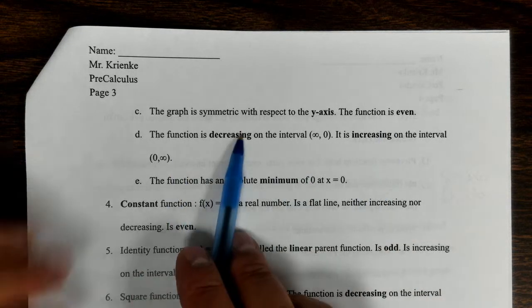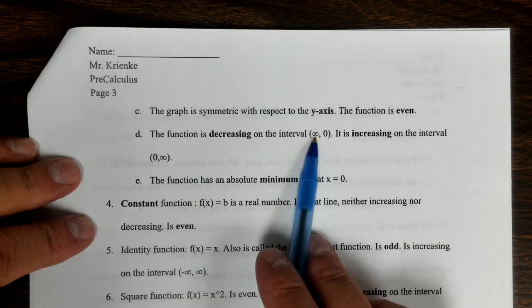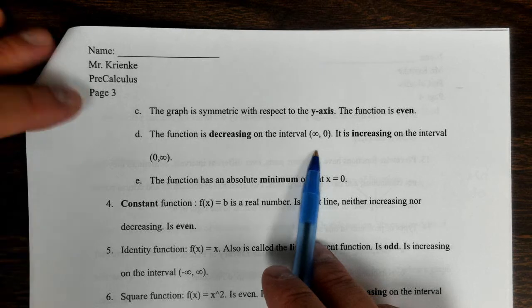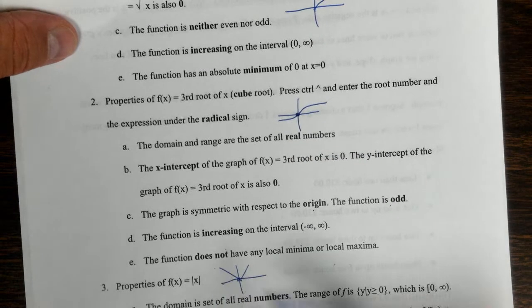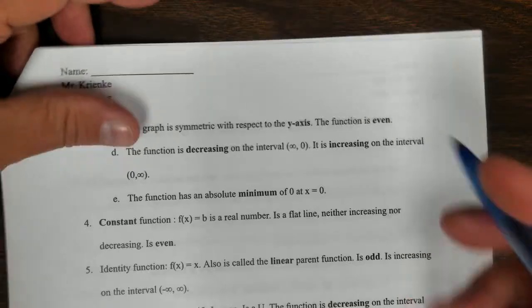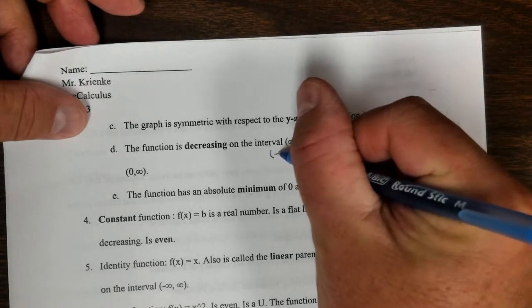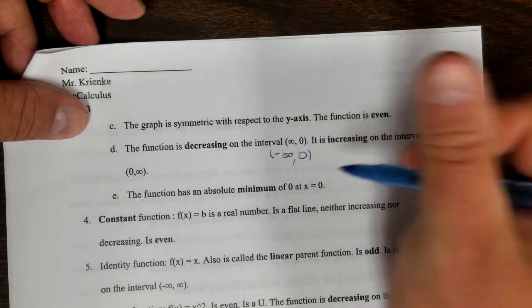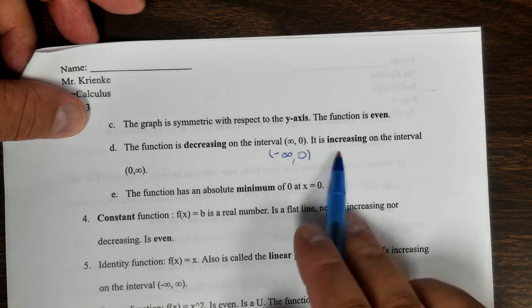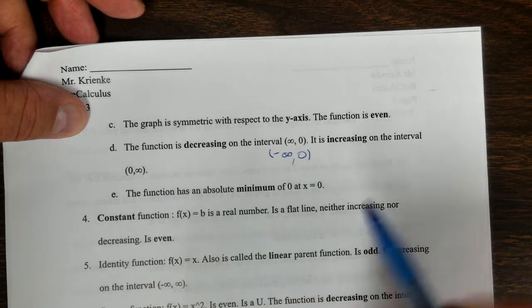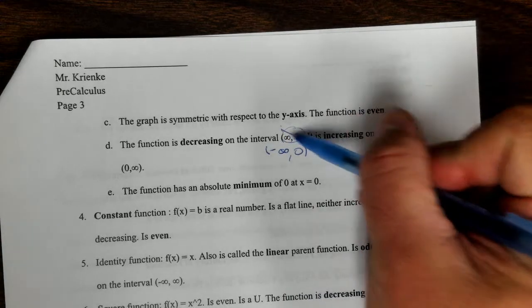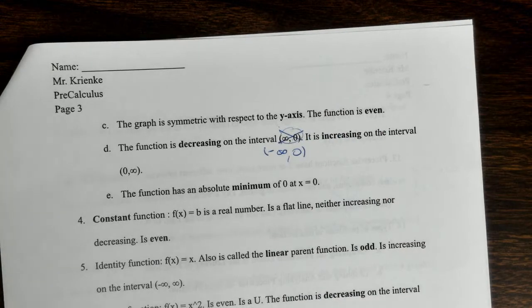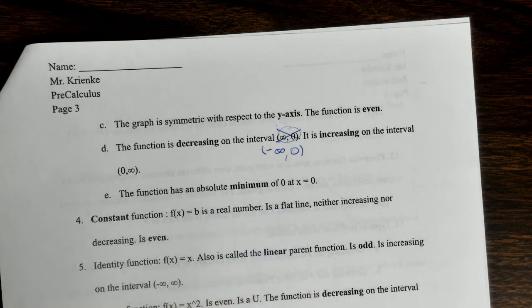It's decreasing from negative infinity to 0. Okay, so this is a typo if you want to fix this. And then it's increasing on 0 to infinity. So fix this one spot right there. It's got a minimum of 0 at 0.